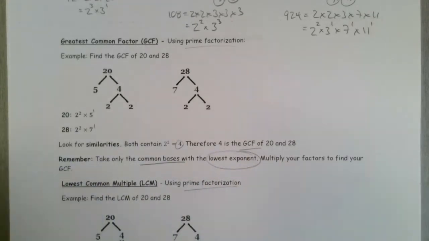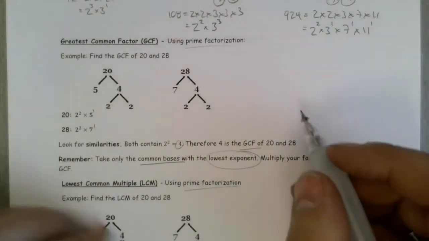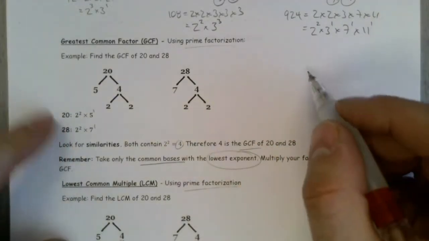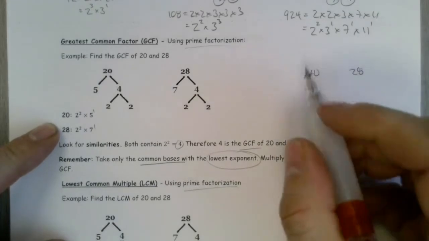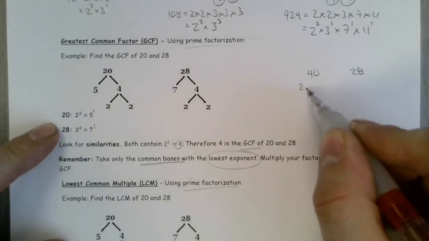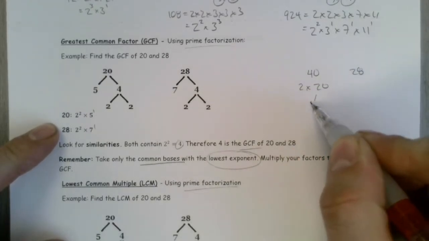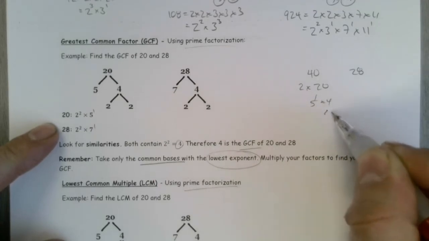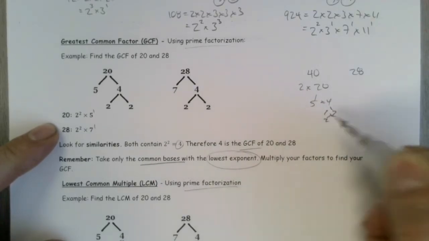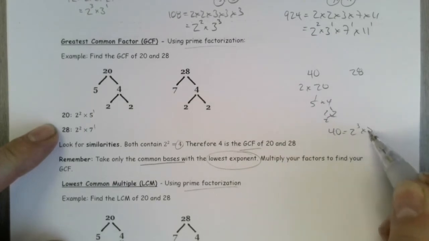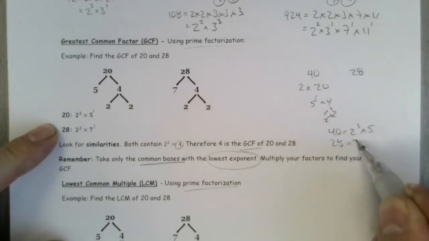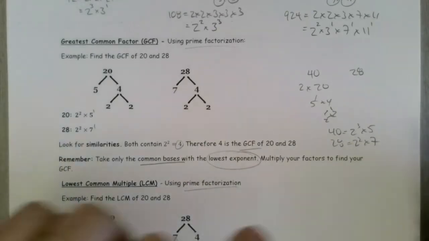Now, just to be clear, let's say that instead of 20, it was 40. 40 and 28. 40 would have been 2 times 20, 5 times 4, 2 times 2. So 40 would have looked like 2 cubed times 5, and 28 would have been 2 squared times 7.